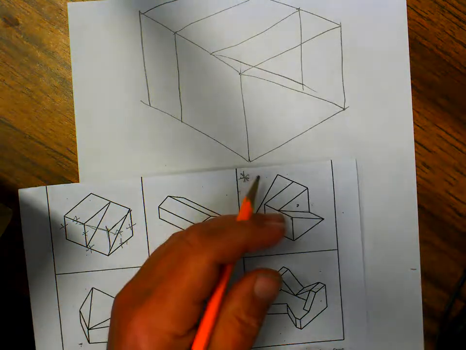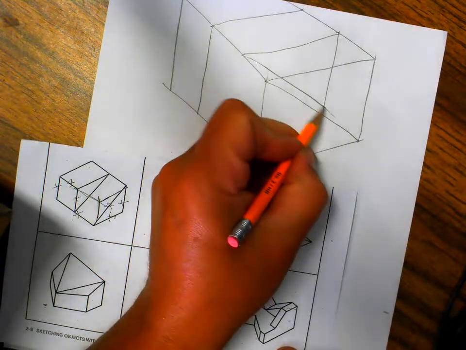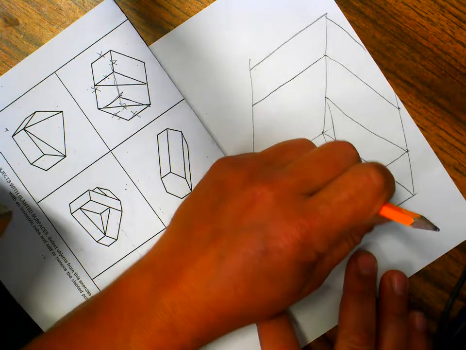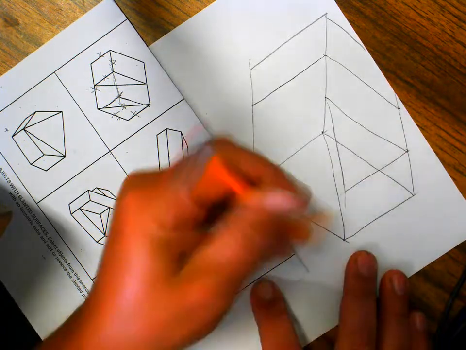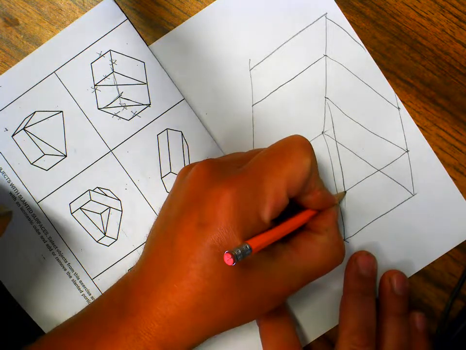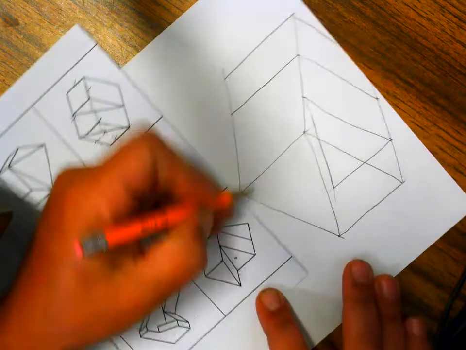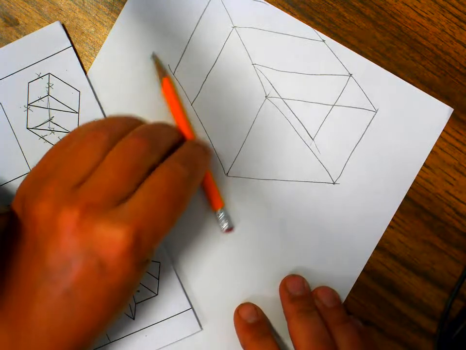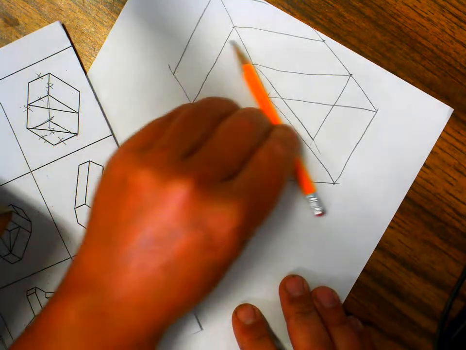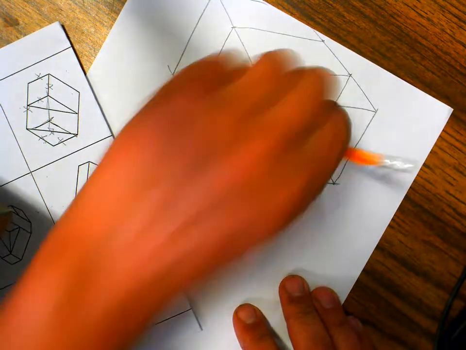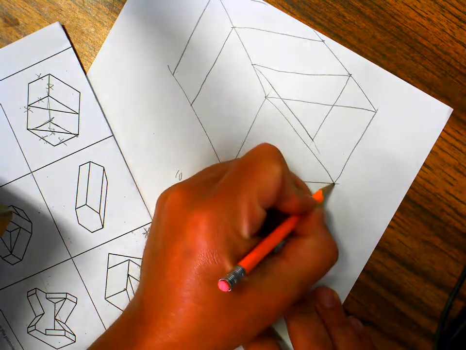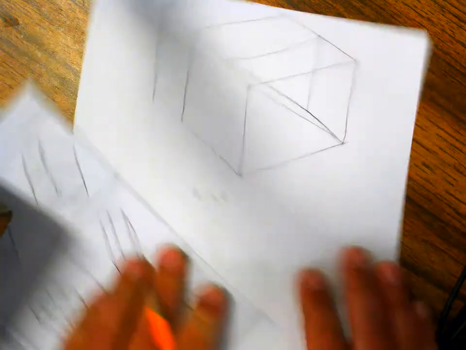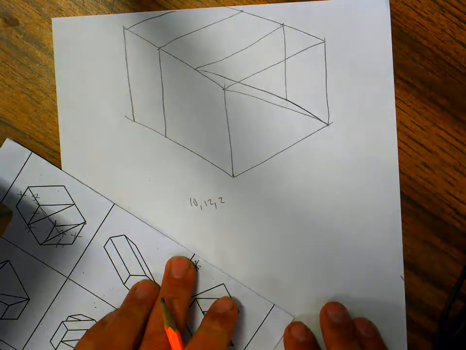If you have to have parallel lines, then we need to keep our lines parallel. Even though they're not 10, 12, or 2, they could be some other angle and still need to be parallel. Now this is a 2 o'clock line. Remember, I can use my pencil. I can set it there, slide it back. What do you think? Do you see it?